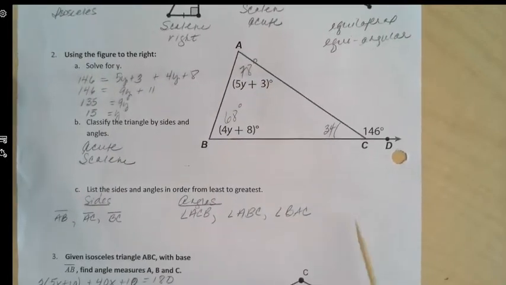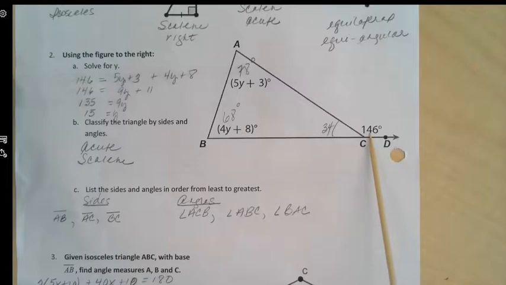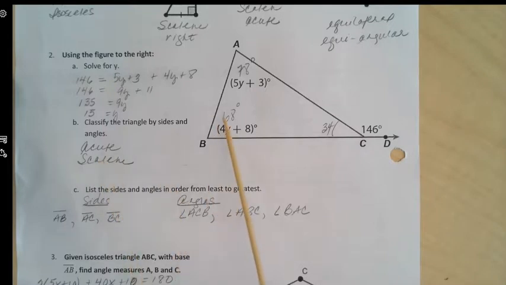All right, check out this figure. I have this exterior angle. So there's two ways of doing this. The sum of the two remote interior angles is equal to your exterior angle. So I went ahead and solved for y, and then I plugged in those values. You could have done this supplementary math first, and then you could have said that this plus this plus this is equal to 180. Same difference, you're going to get the same value for y, and that is an acute scalene triangle, where you list the angles and sides from least to greatest.